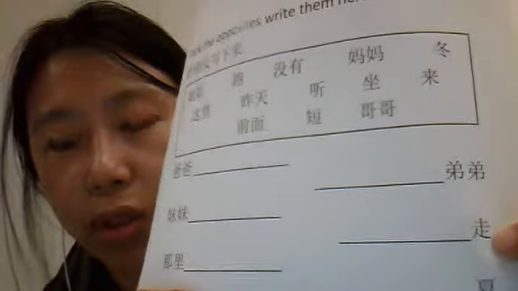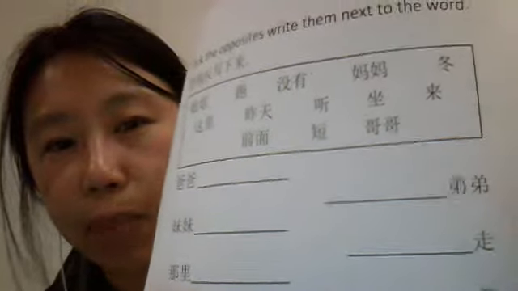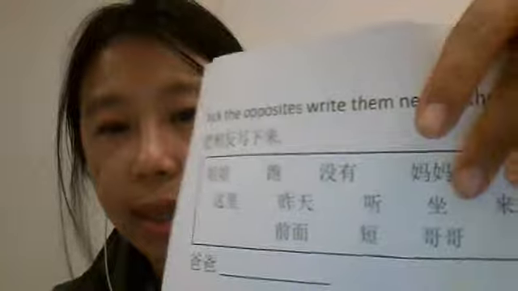But he did say he had trouble with two that he had to think extra about, so I'm just going to point them out to you. One is this one, zou, which means to walk. And the opposite I'm looking for is pao, which means to run. Pao is right here. And the other one that he sort of had trouble with was zhan, which means to stand, and the opposite I'm looking for is 坐, which means to sit. These are all characters that they've already reviewed, so it should be pretty straightforward.